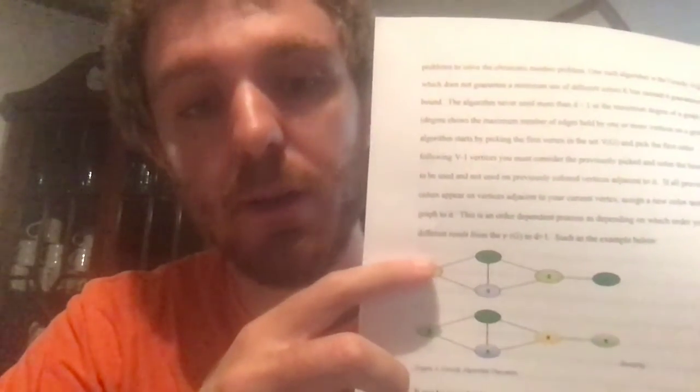This is an order-dependent process, as depending on which order you pick, you could yield something different, like the chromatic number of G, or d plus 1, or somewhere in between. An example below shows this. The top graph here only takes 3 colors because you start at 1 and go across. The second graph takes these two nodes here, 3 and 4, and switches them so they go in a different order. Because of this, it takes 4 colors to finish the graph. This has led to separate supporting algorithms for choosing the order of the vertices to help obtain the chromatic number instead of d plus 1.